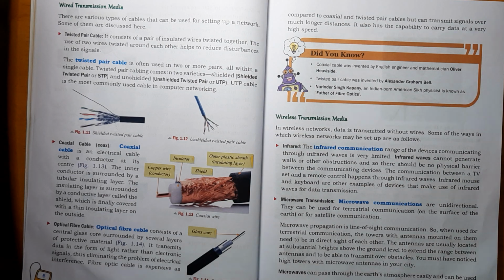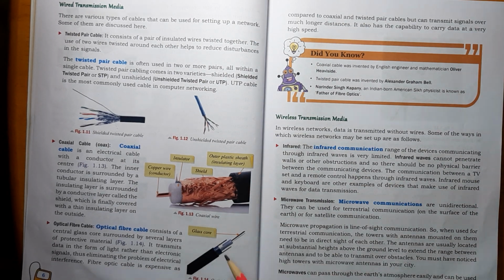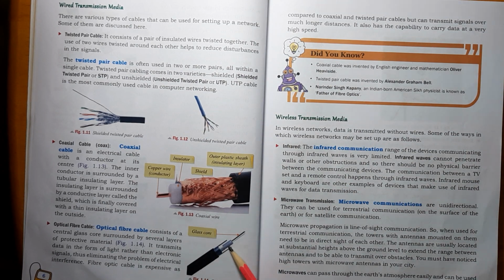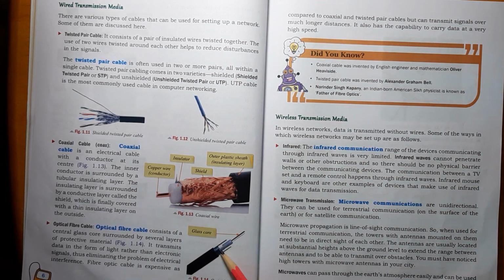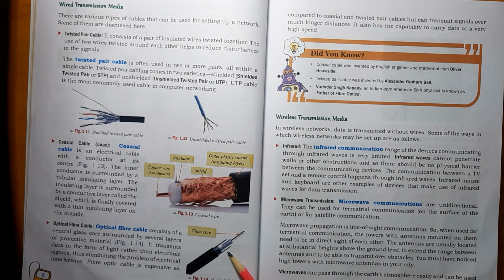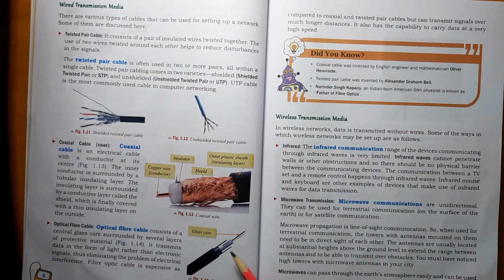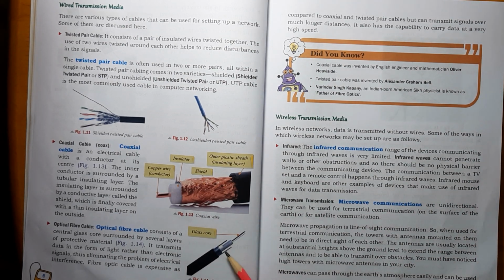So this optical fiber cable consists of a central glass core surrounded by several layers of protective material. It transmits data in the form of light rather than electronic signals, thus eliminating the problem of electrical interference. Wow, that's a great advantage of optical fiber cable.